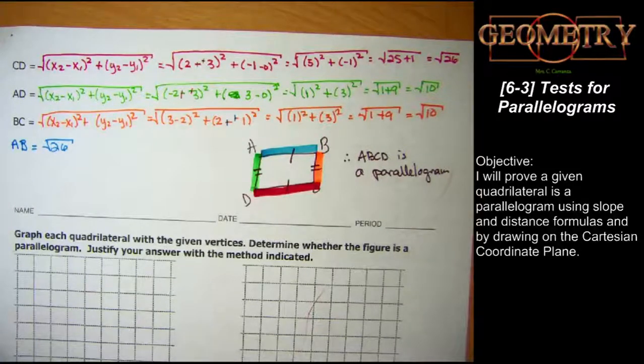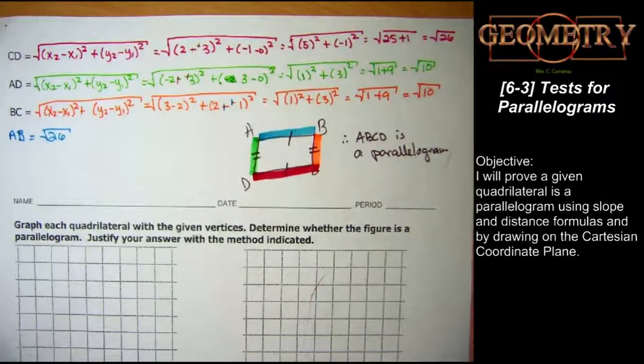Right? How are you feeling with using slope and using distance? It's all right. Okay. We have time, if you want it, for us to look at another example for slope or distance. Do you guys want to take the moment to do that now, or do you want to move over to the midpoint one?